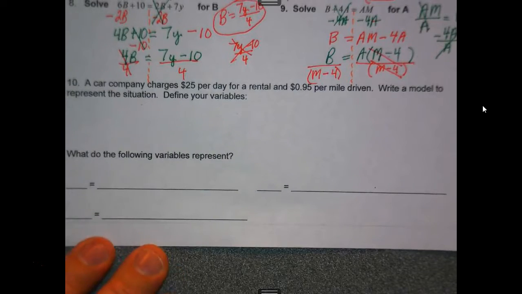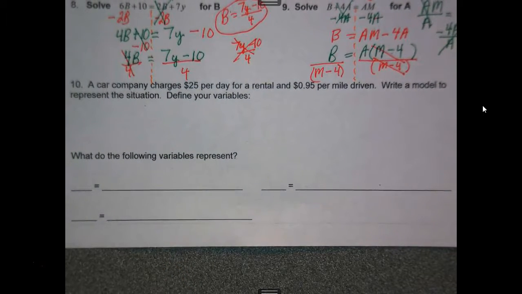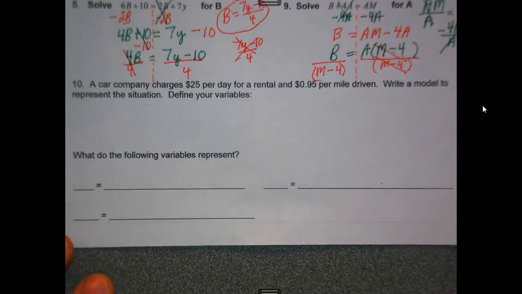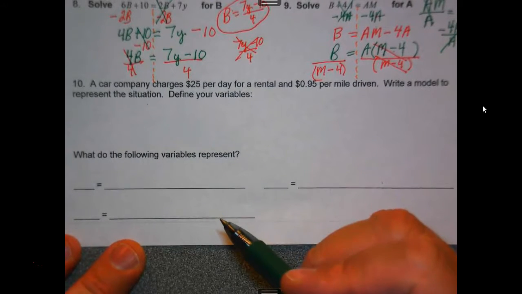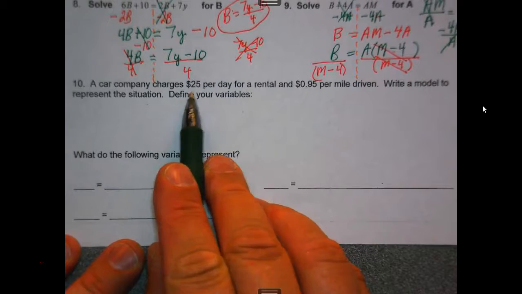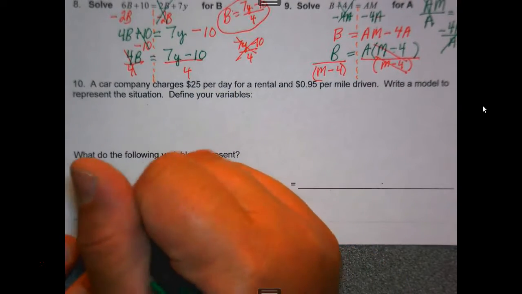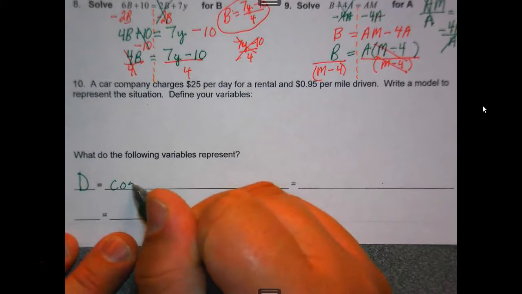Okay, number 10. A car company charges $25 per day for rental and 95 cents per mile driven. Write a model to represent the situation. Define your variables. Actually, this one is kind of backwards. You should define your variables first, then write your model or equation, right? So let's define our variables first. What do I need? $25 per day. So I'm going to let D equal cost per day.